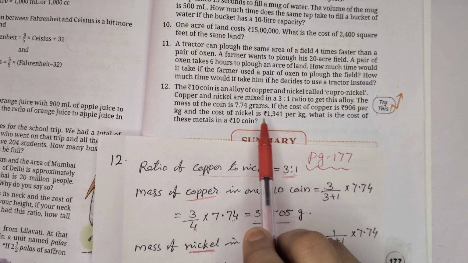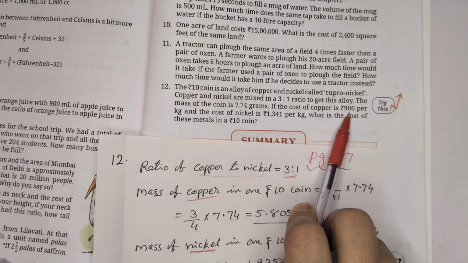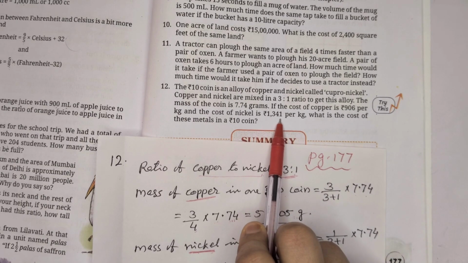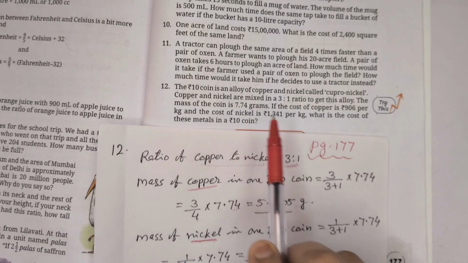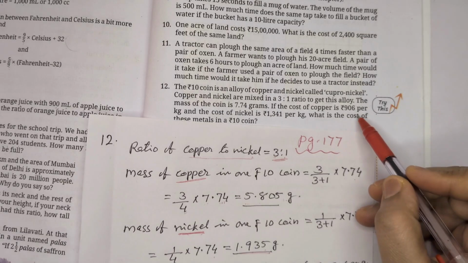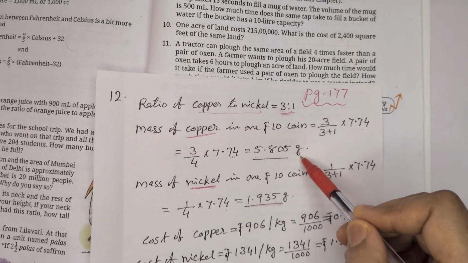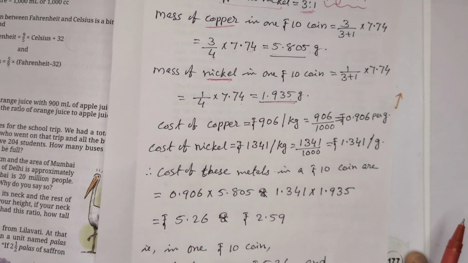Now here is the question. If the cost of copper is 906 and the cost of nickel is 1341, then what is the cost of the metals in that coin? Here the cost is given per kilogram. We are getting weights in grams. So we have to convert the kilogram cost into per gram.